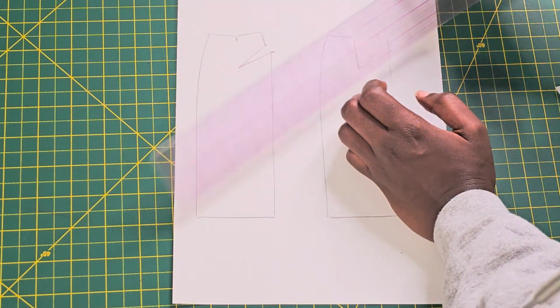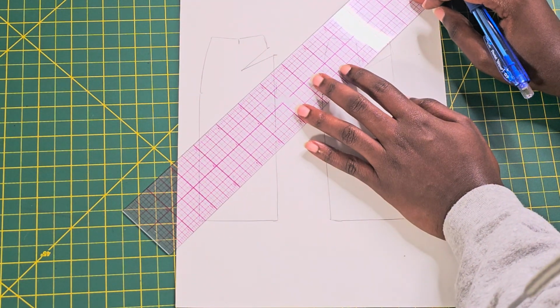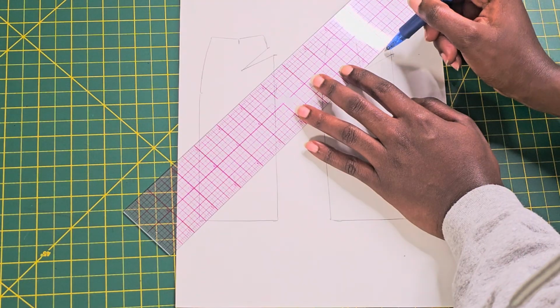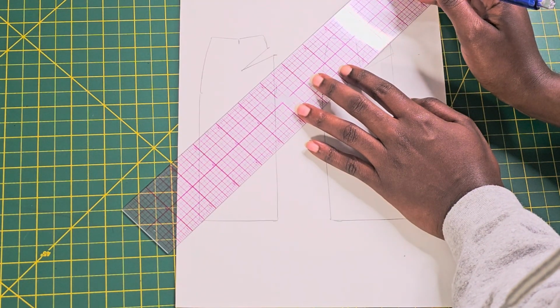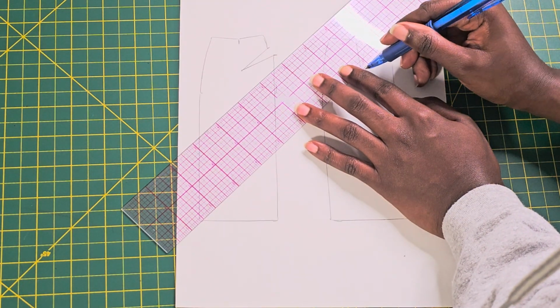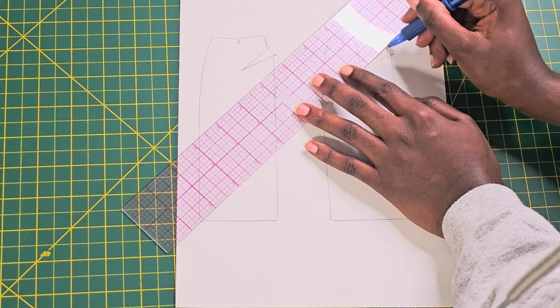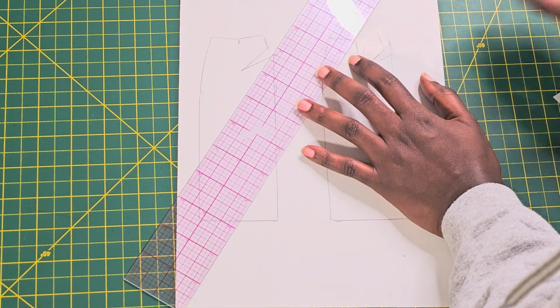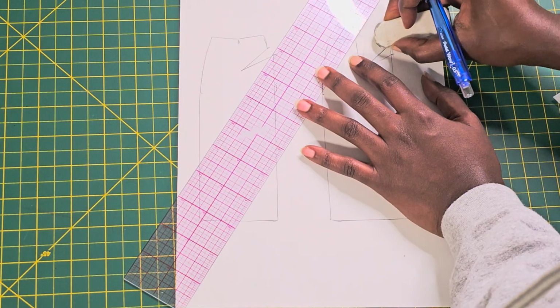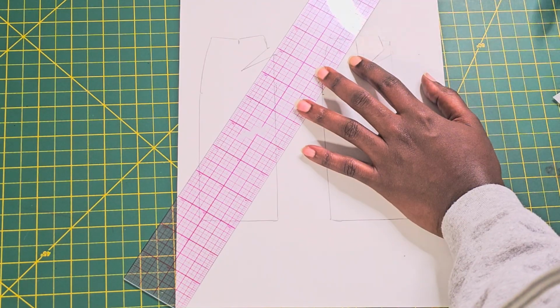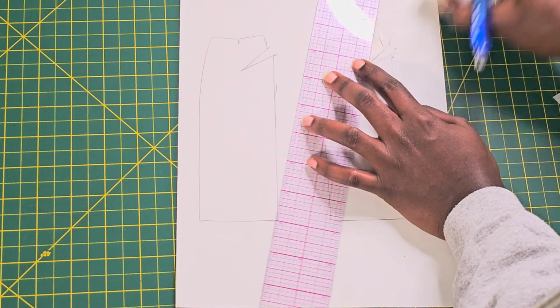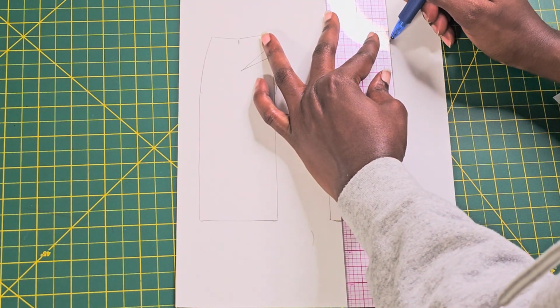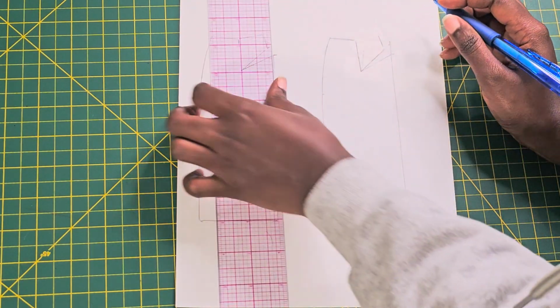Okay, and this is our dart transferred to the center front. So if you want to make any fancy design, sometimes it's good to have something different. You can definitely try and use this dart manipulation method.